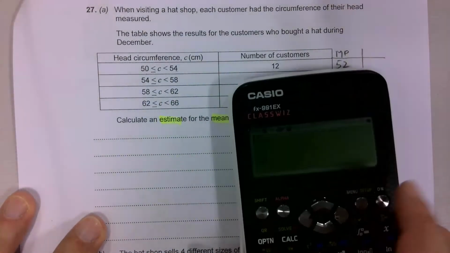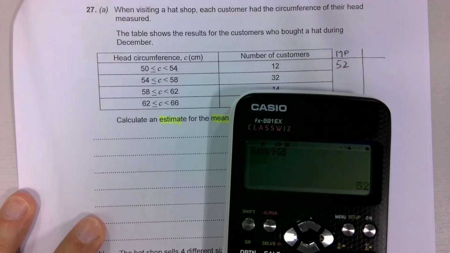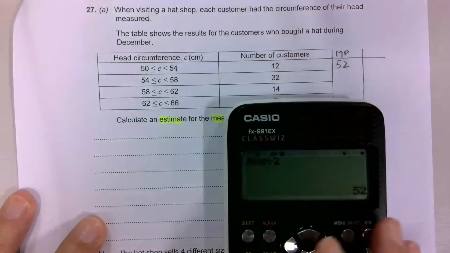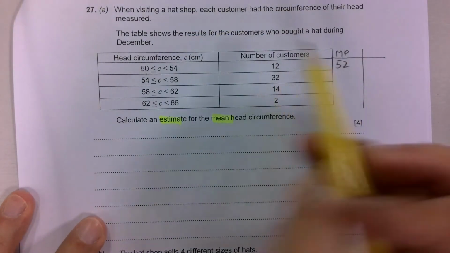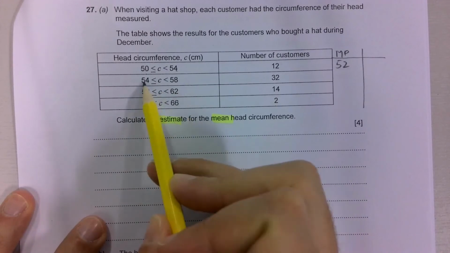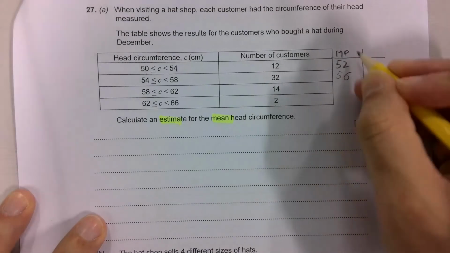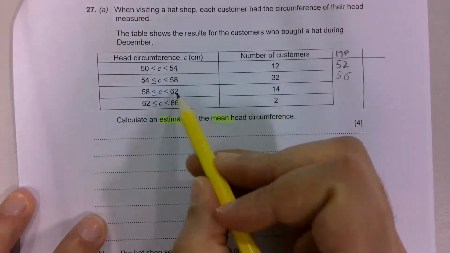If you're ever unsure of how to get a midpoint, add the 2 numbers that you're trying to figure out the midpoint for. So add 50 and 54, get your answer, divide the answer by 2, and it will give you the midpoint. Okay, these ones are quite easy to spot though, so you wouldn't need to do that for these. So these 32 customers, we're now going to figure out the midpoint for them, or the estimate for them, midway between 54 and 58. Hopefully that's 56. By the way, if this has jogged your memory or anything, please stop the video and have a go, and then come back and check that you're getting it right.